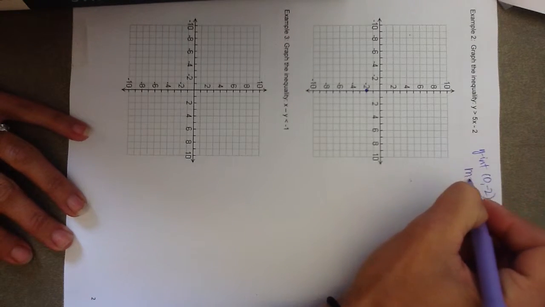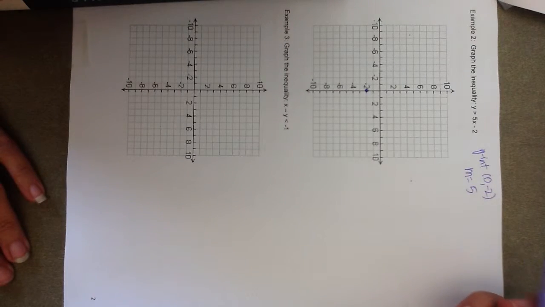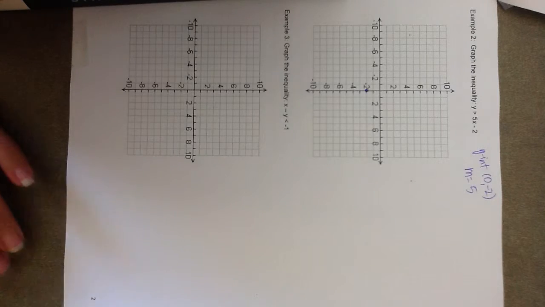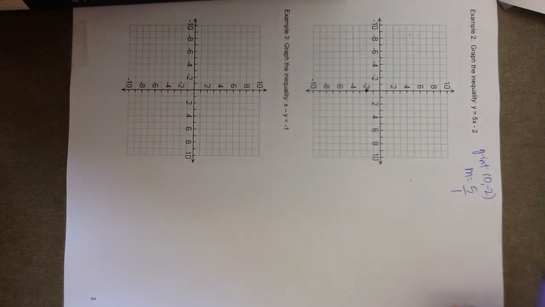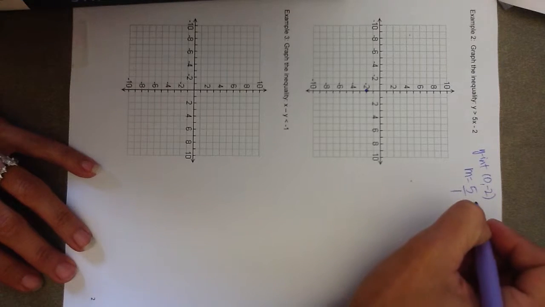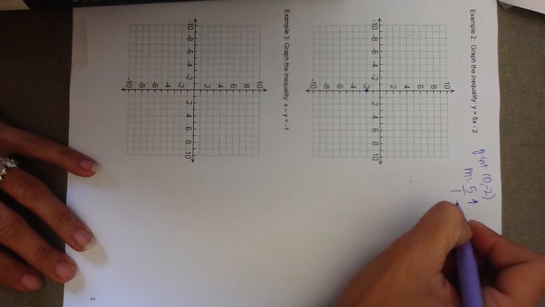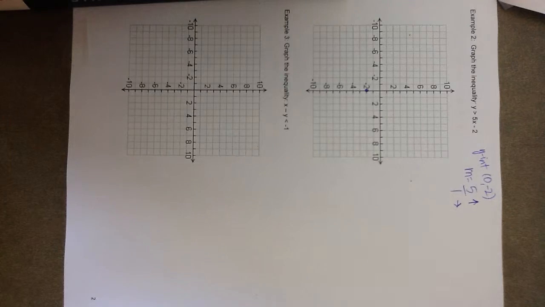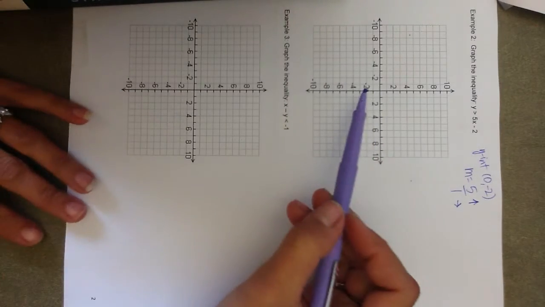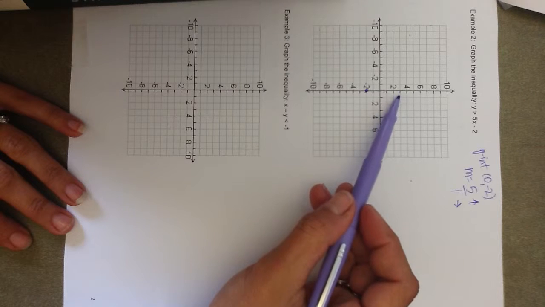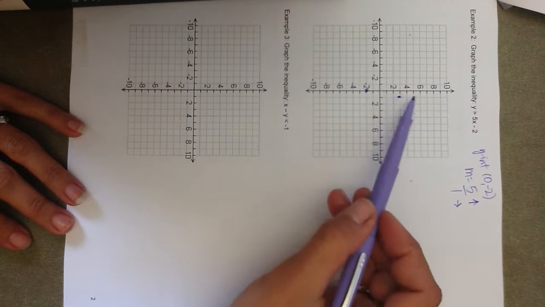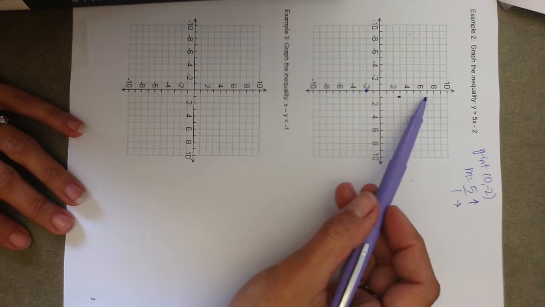And the slope is 5, but I need that to be a fraction that represents rise over run, or vertical change over horizontal change. So you can make any whole number into a fraction by putting it over 1. Since this is positive, that's indicative of moving up and to the right. So from my y-intercept, I need to move up 1, 2, 3, 4, 5 units and right 1. And I'm going to do that again.